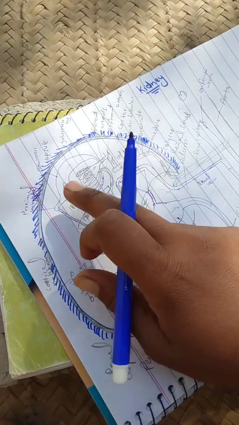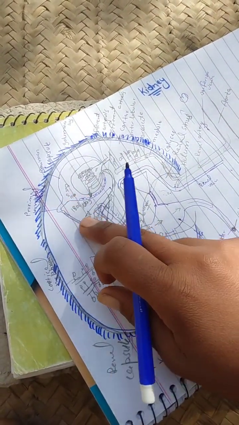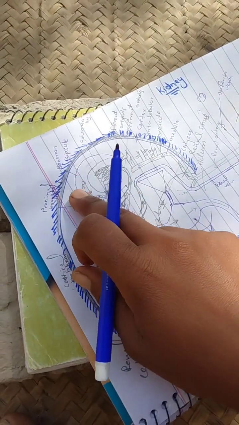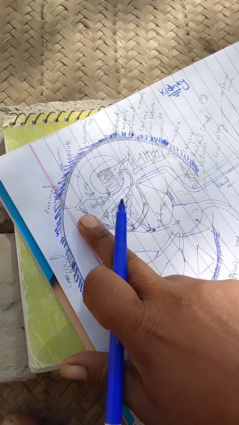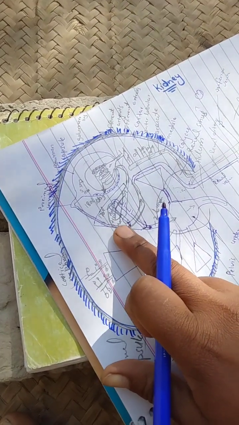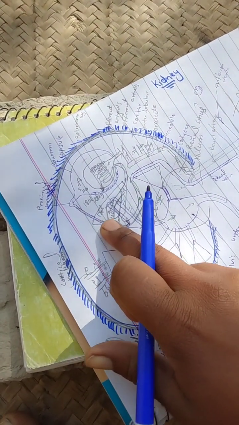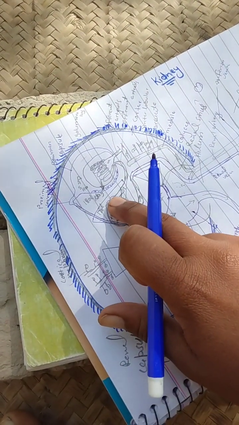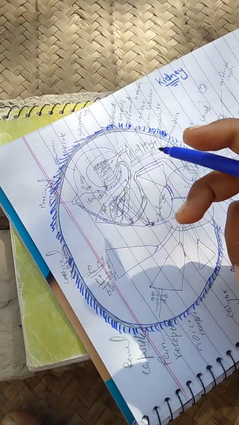And then into the inferior vena cava. In the kidney, this is the Bowman capsule, proximal convoluted tubule, loop of Henle, distal convoluted tubule, and collecting ducts.